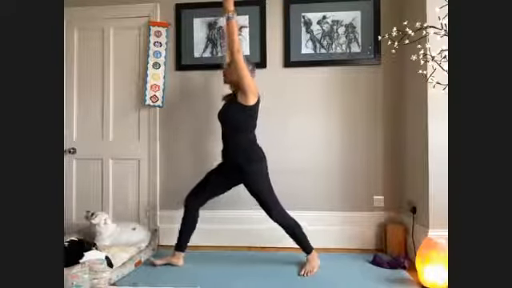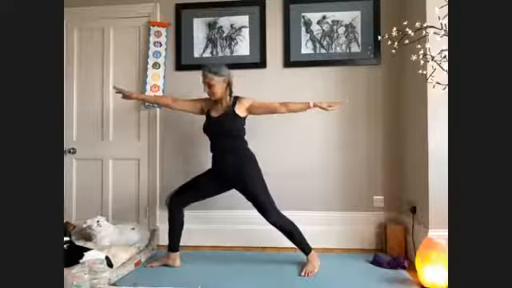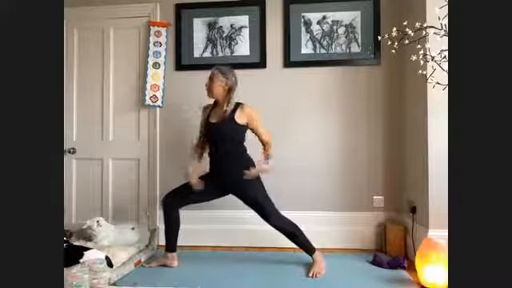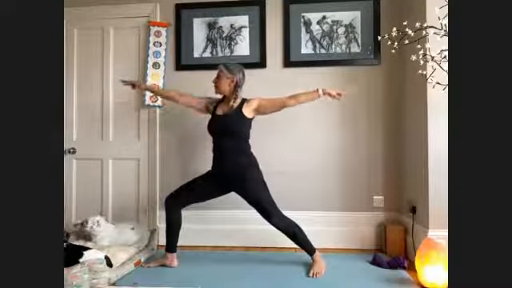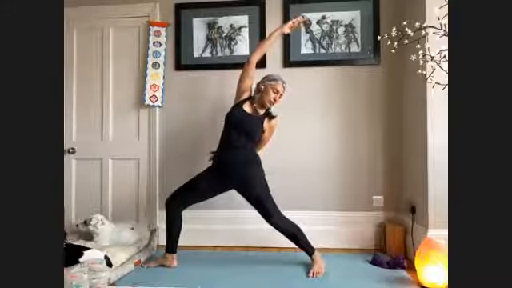This time hands reach up wide. Now open up into Warrior 2. So you might need to adjust your stance here. Hands in your Prithvi Mudra. Exhale. Shanti Warrior.